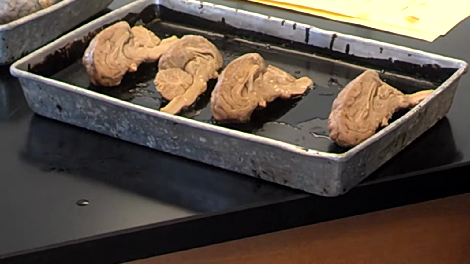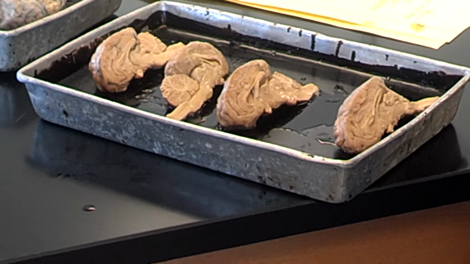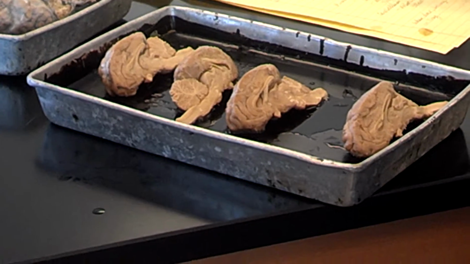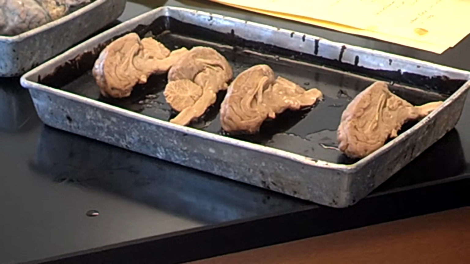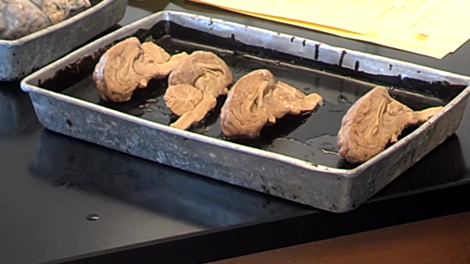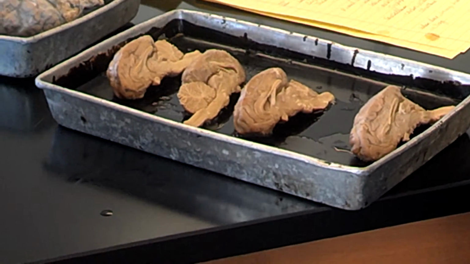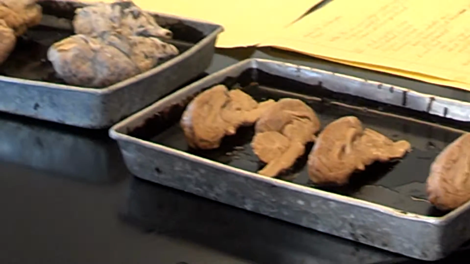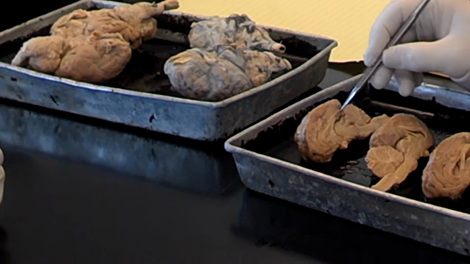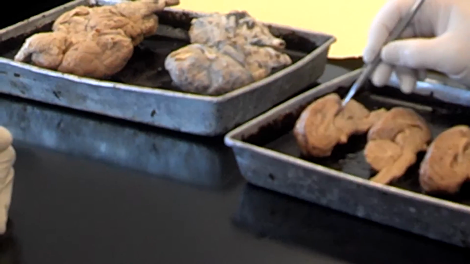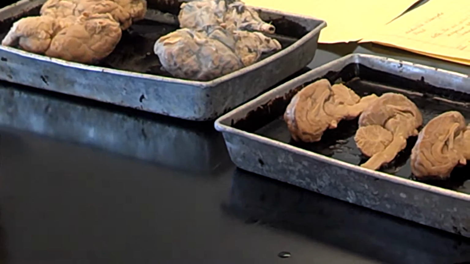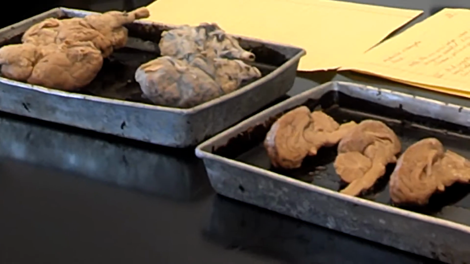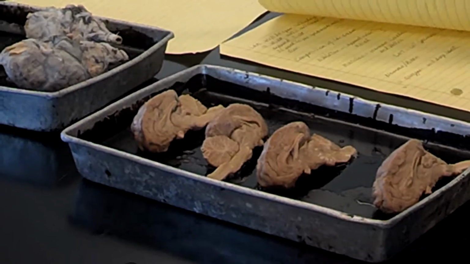I think I'll just leave that there. Arbor vitae, cerebellum, pineal gland. Melatonin is what is secreted by the pineal gland that helps regulate sleep cycles. The thalamus. This round area is often called the intermediate mass, but that's the thalamus right there. Corpus callosum, longitudinal fissure, and that's pretty much it.